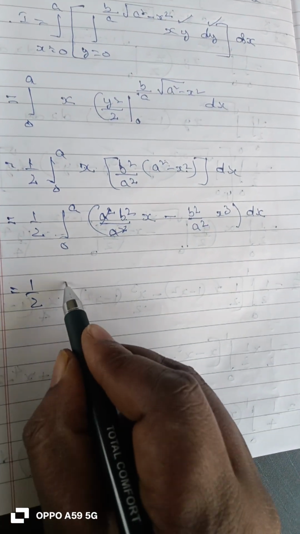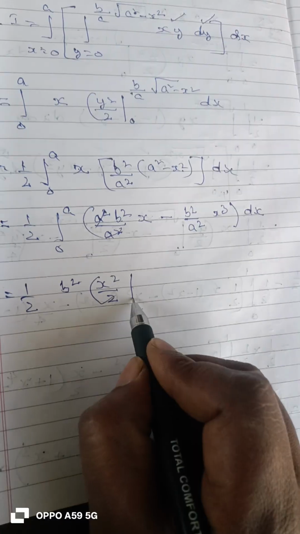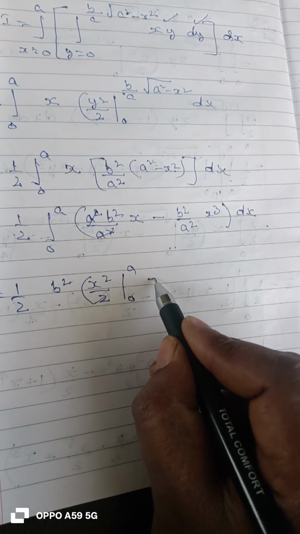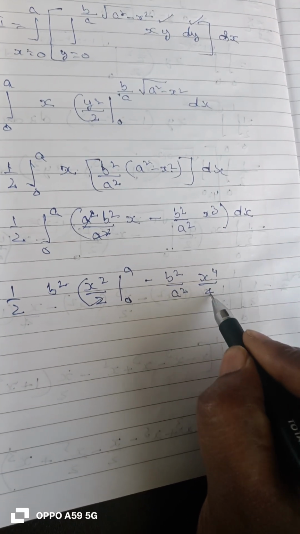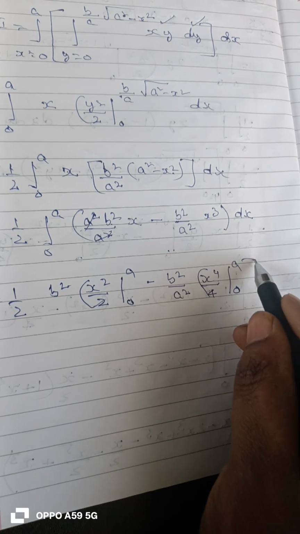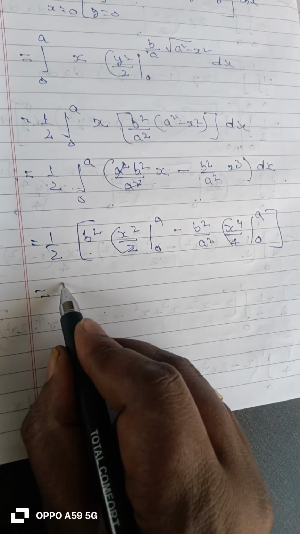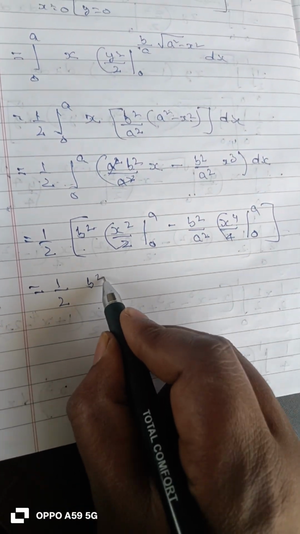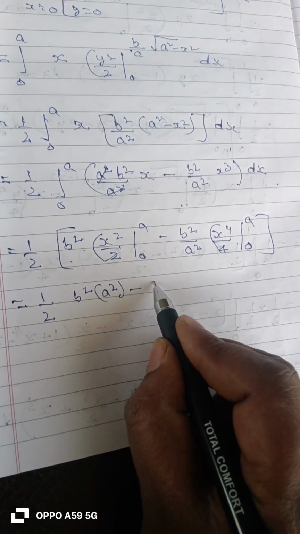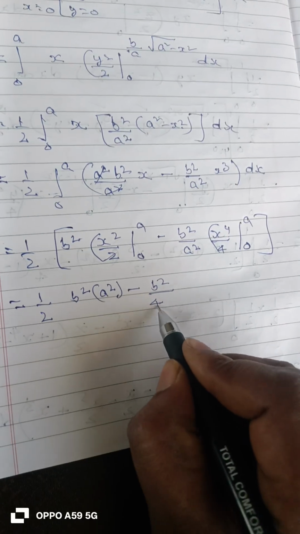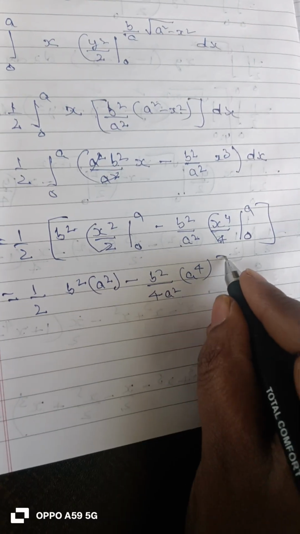This is 1 by 2, b square is constant, the integration of x becomes x square divided by 2, from 0 to a, minus b square divided by a square, x cube becomes x power 4 divided by 4, limit from 0 to a. 1 by 2 is applicable for both. Now this is equal to 1 by 2, b square, upper limit a square, lower limit 0, minus b square divided by 4 times a square, taking 4 outside, this is a to the power of 4, upper limit.